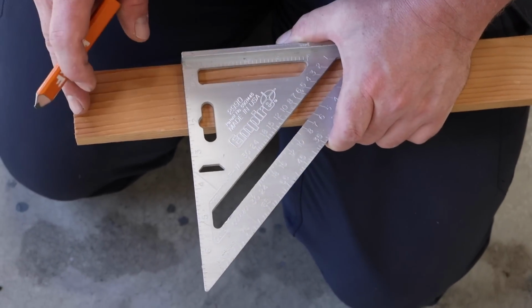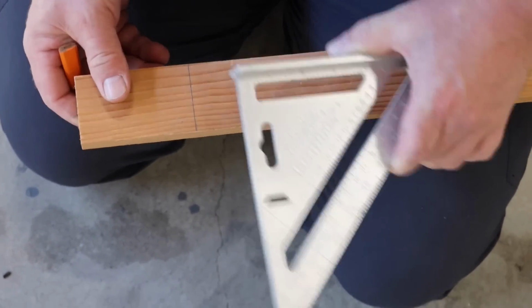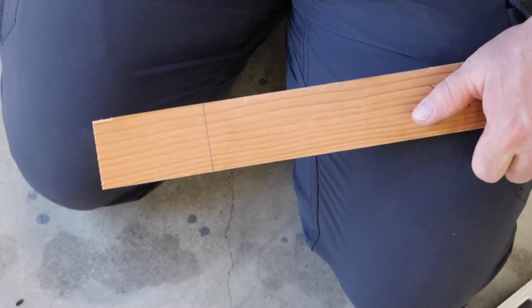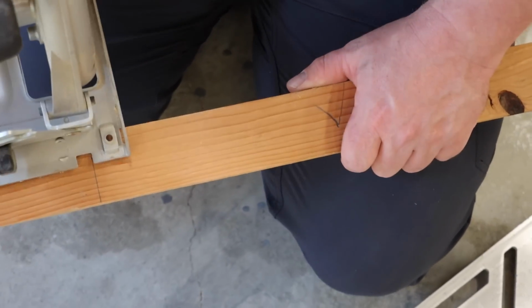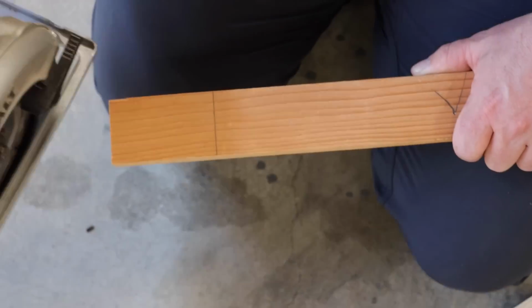So normally you take your measurement and then you'd put your square on your material and you make a line, right? And now you want to try to freehand that cut with your circular saw. You're going to line it up and you're going to kind of try to find your way across the board, and it's probably going to be pretty good.